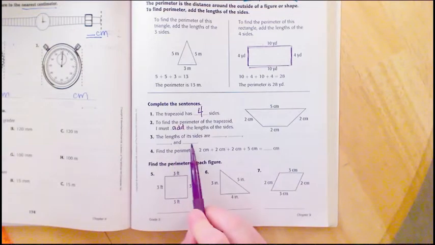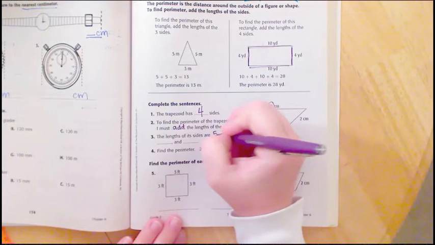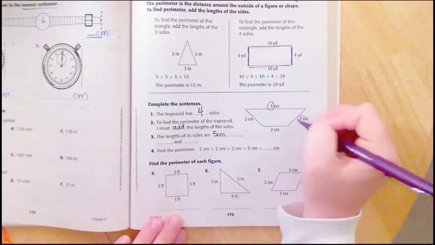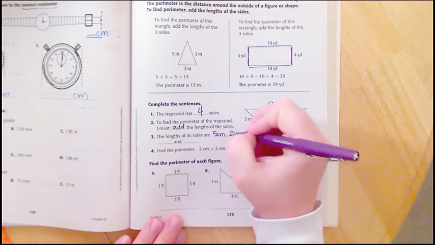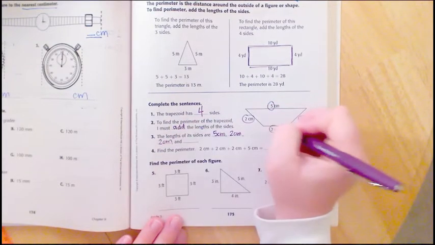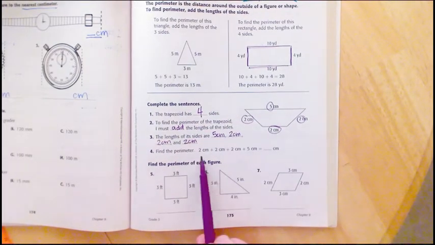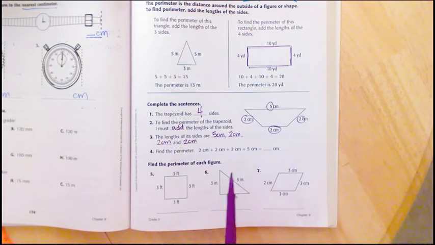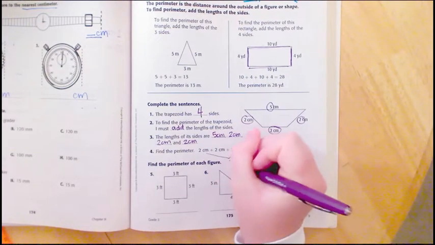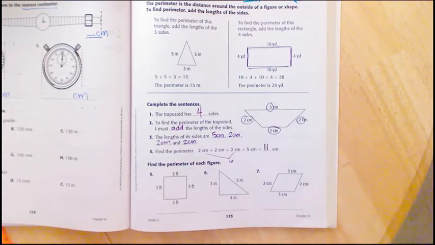The lengths of its sides are 5 centimeters, 2 centimeters, 2 centimeters, and 2 centimeters. So find the perimeter. 2 plus 2 plus 2 plus 5. Let's see, 2, 4, 6, and then 6 plus 5 is 11.